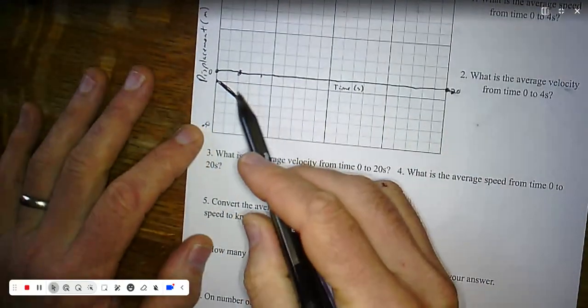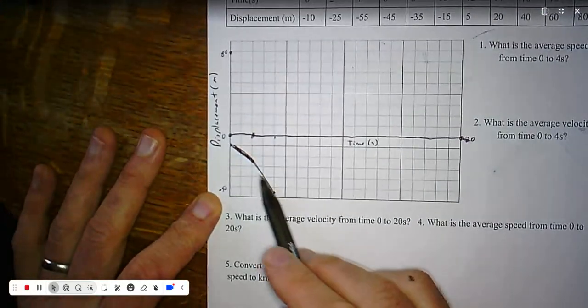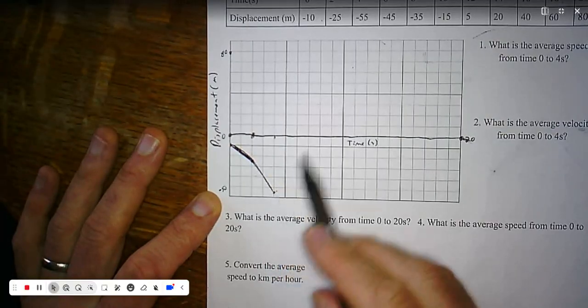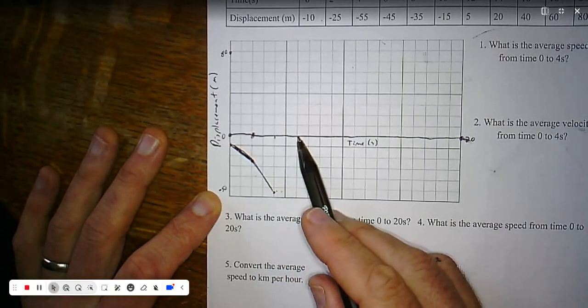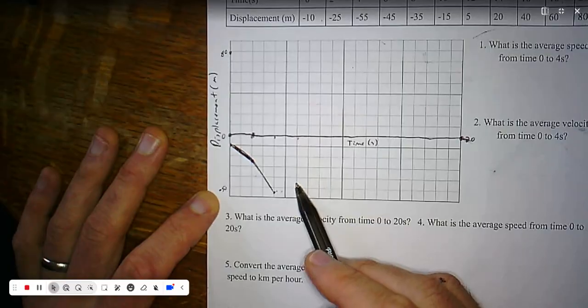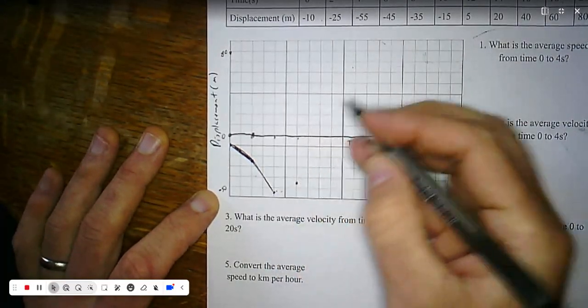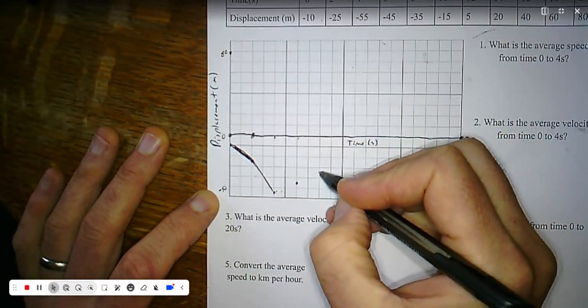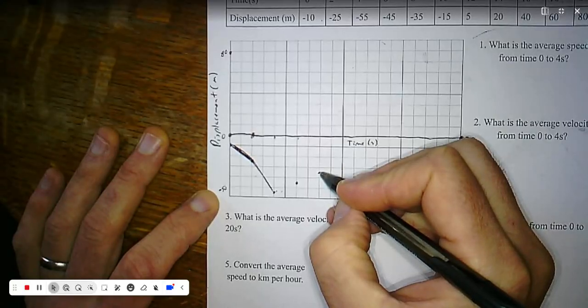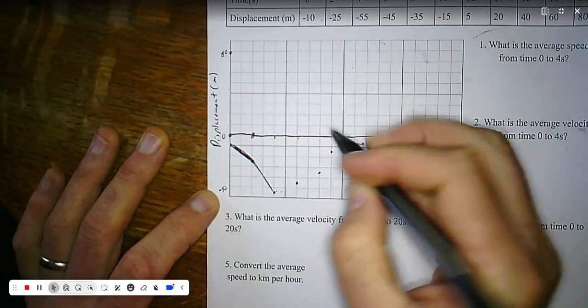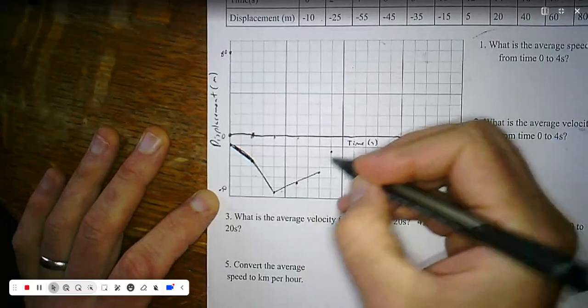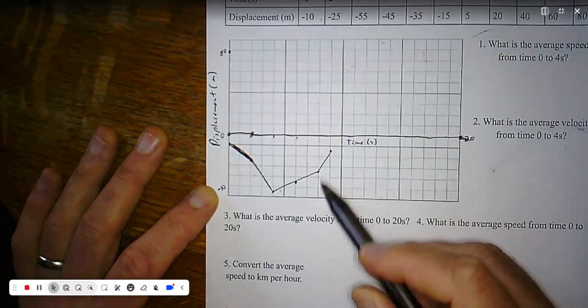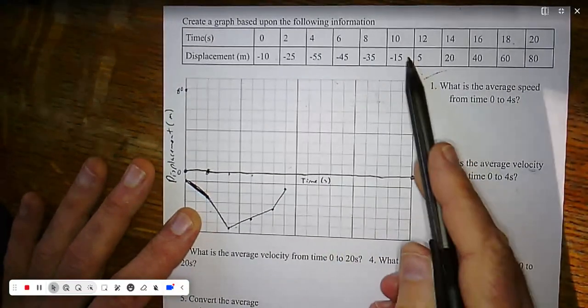All right, now you'll notice the subtle change in slope there. All right? And then at 6, that's here. I'm going to go to -45, that's there. -35, and then -15. All right? And then you would continue it out. I left off right there.